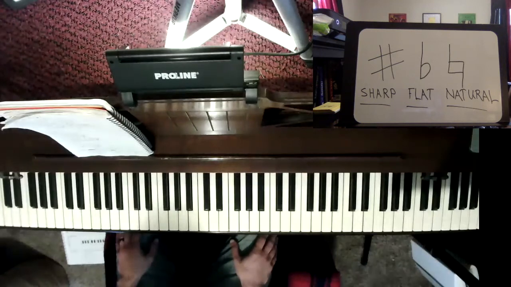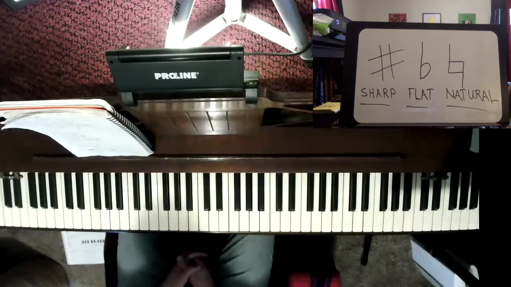In this video, I'm going to be talking to you about the sharp sign, the flat sign, and the natural sign, in addition to half steps and whole steps. So a sharp in front of a note indicates that we're going to be playing the very next key to the right, or the very next key up, whether it's a black key or a white key.